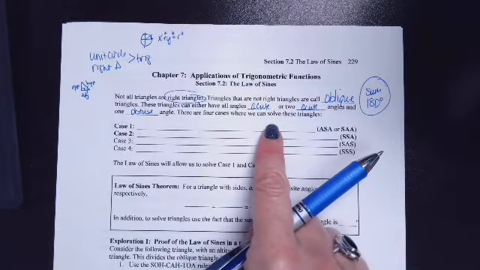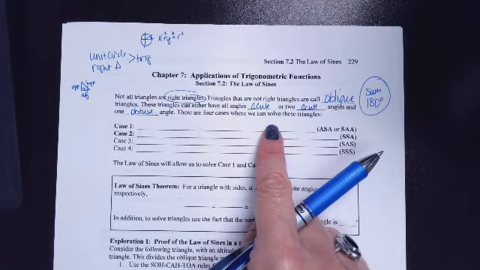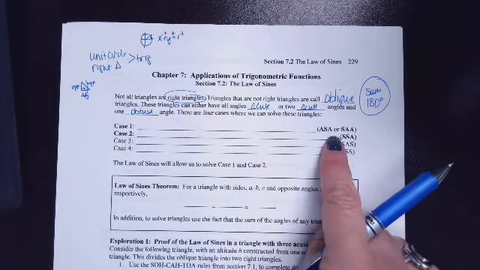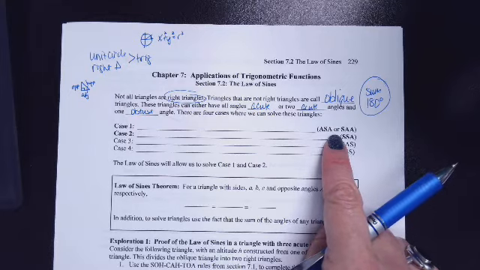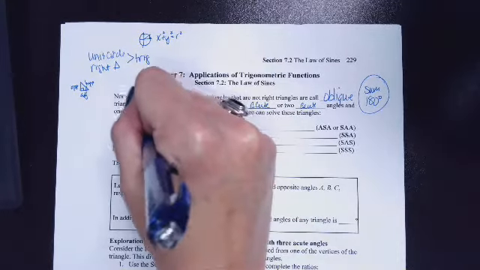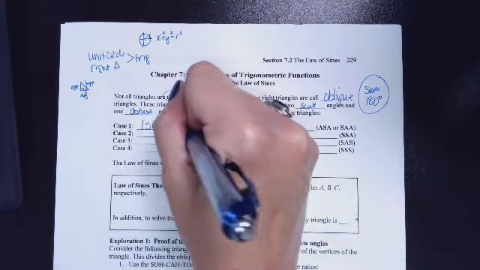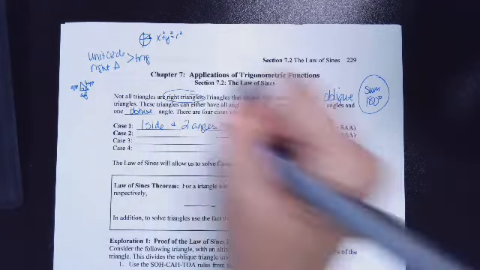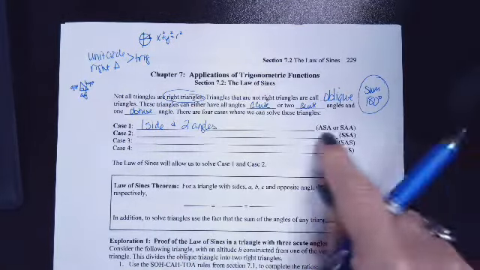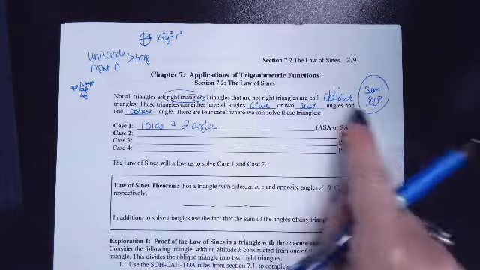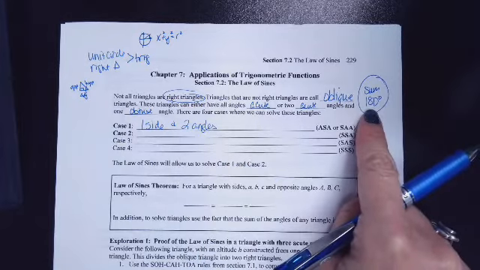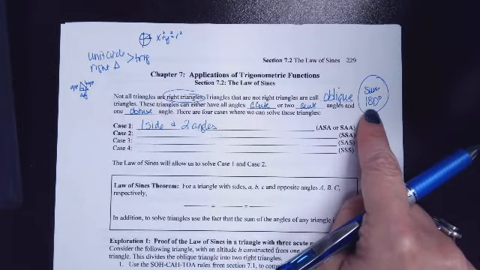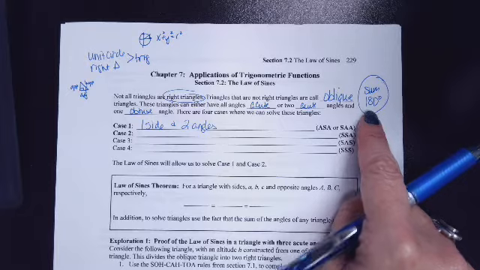There are 4 cases to solve these triangles, and the case is determined by which pieces of information we are presented with. So the first one is where we know one side and any two angles. Now, if I know 2 angles, I automatically can figure out that third by going back to the concept that the sum of the 3 angles is 180 degrees.